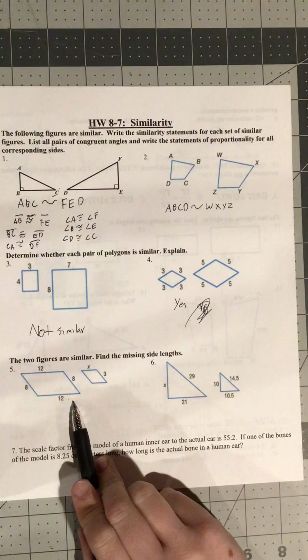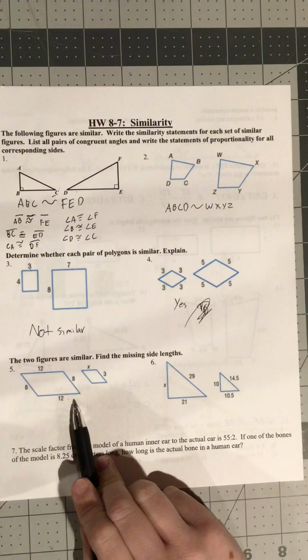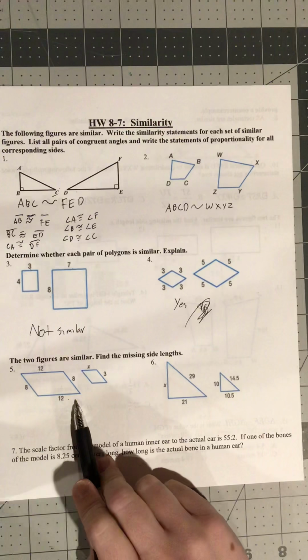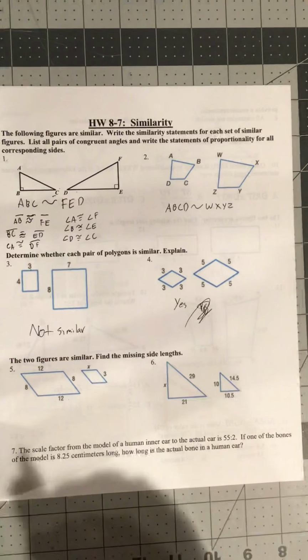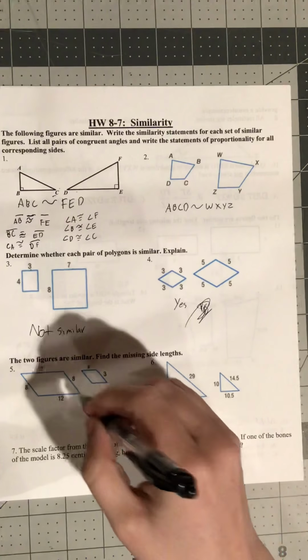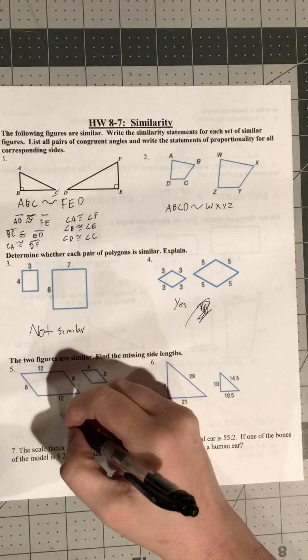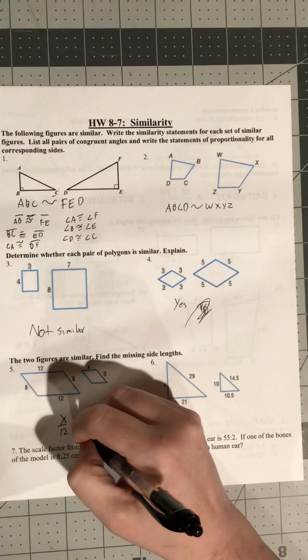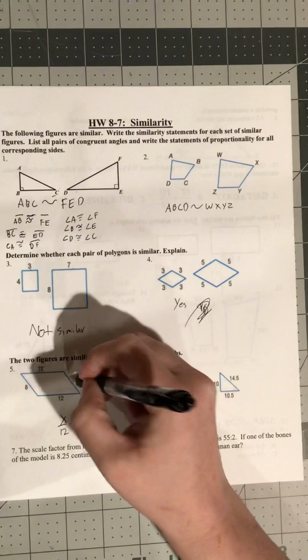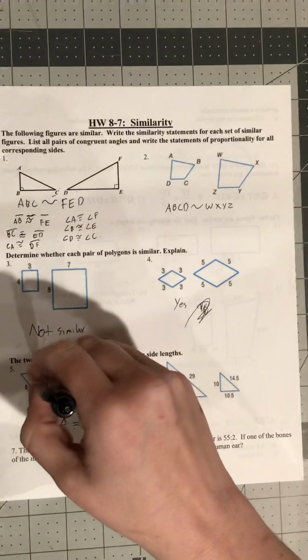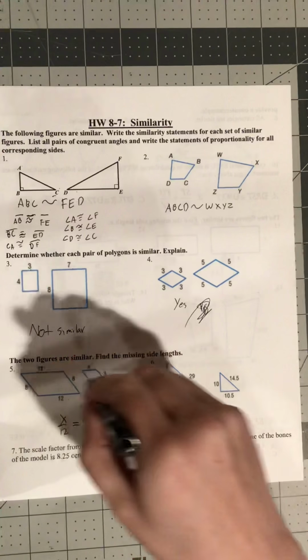How did I find the missing side length of that? Write it in a proportion. I'm smart. So we're going to write these in proportions, and I like proportions. So what we're going to do is I wrote it as x over 12 equals 3 over 8, because the sides match. Because I have an x and a 12 and a 3 and an 8.